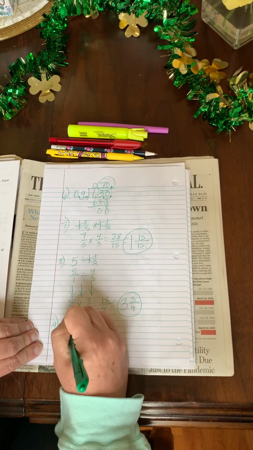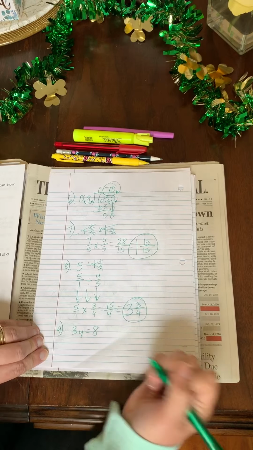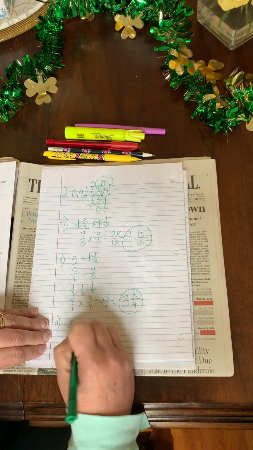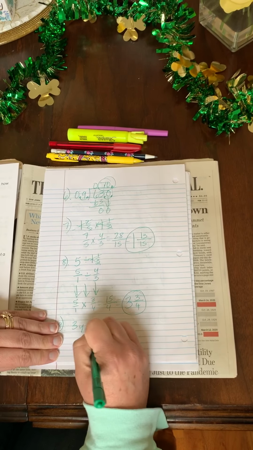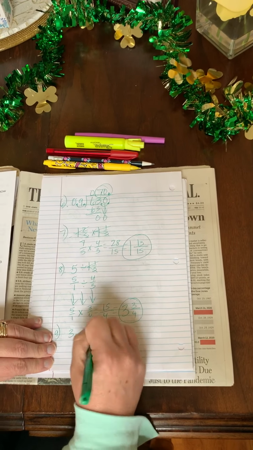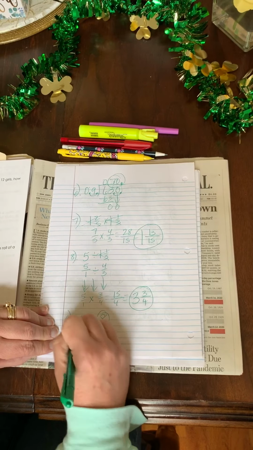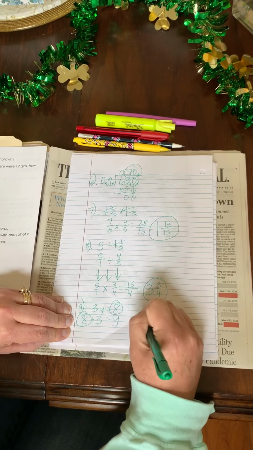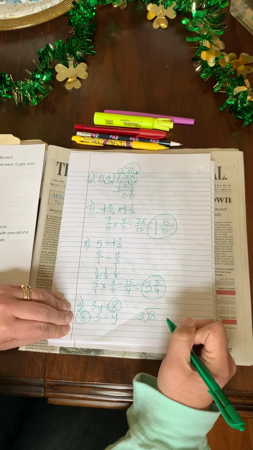All right, number 9. We've got 3y equals 8. So what we're going to do here is we're saying, what times 3 equals 8? So remember, we want to get the unknown alone. So circle this. That means we're going to say 8 divided by 3. So we're going to do 8 divided by 3, and we're going to get our final answer as a mixed number to make it easier for us.